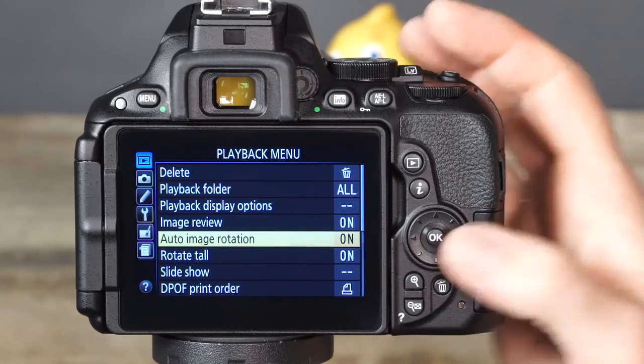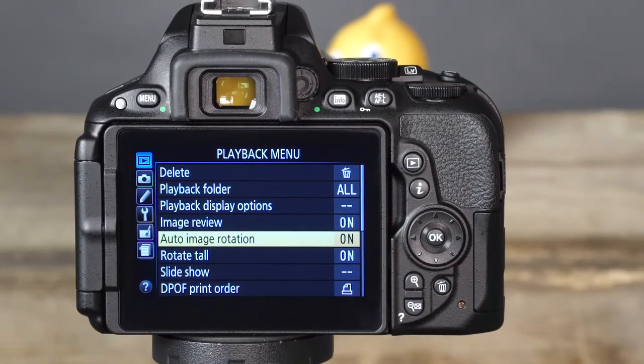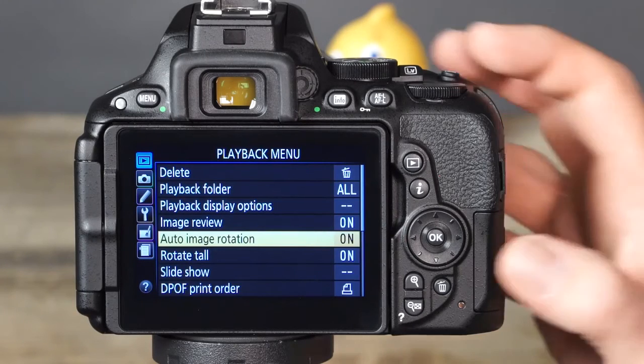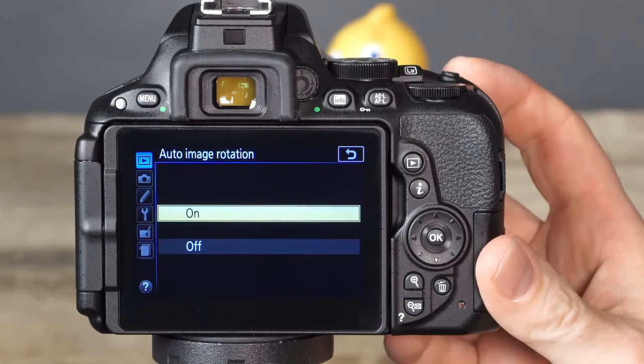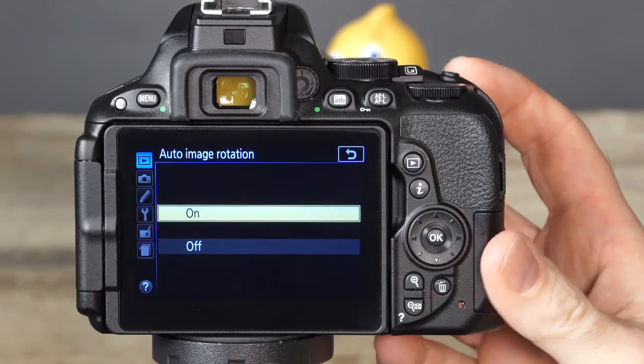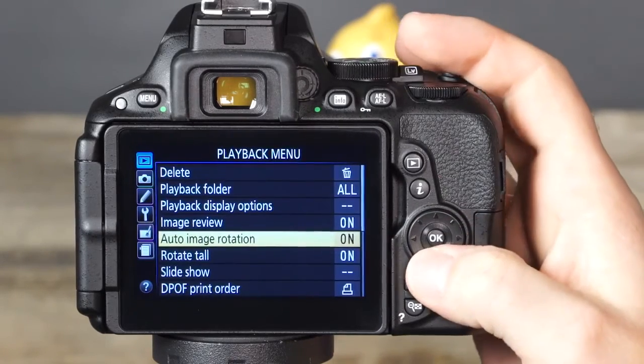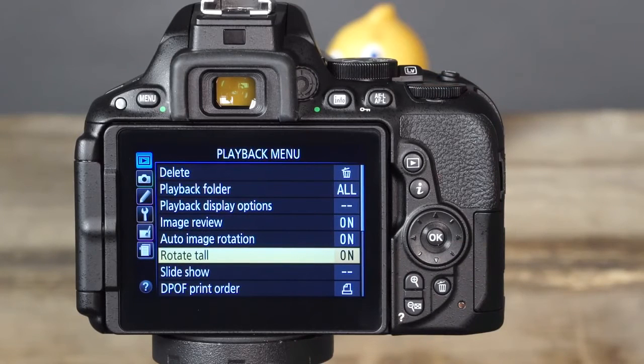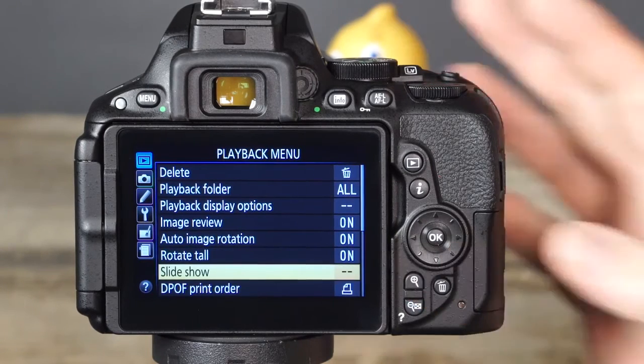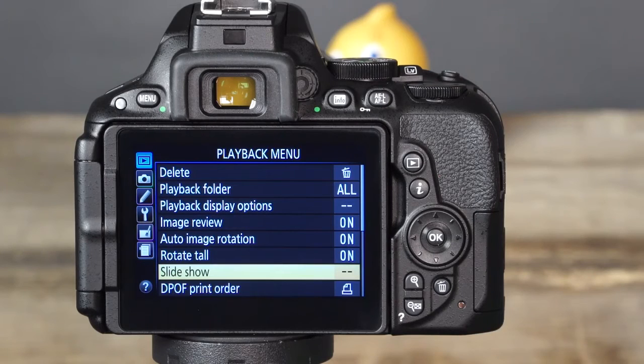With auto image rotation, you can choose to have the camera record the camera orientation when taking a picture, which will allow the rotate tall feature to function properly. When enabled, rotate tall will automatically rotate images that were taken with a vertical orientation for easier viewing in the playback screen.